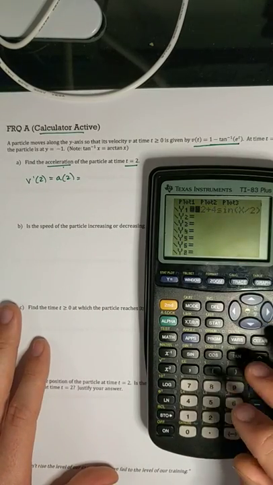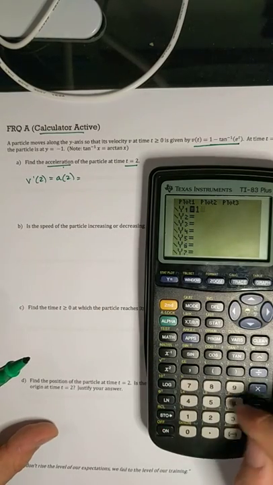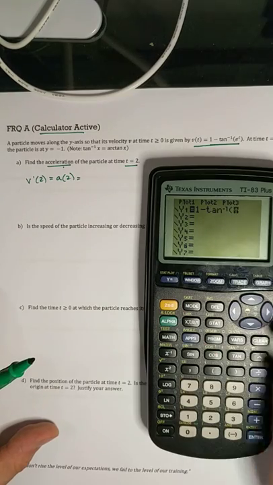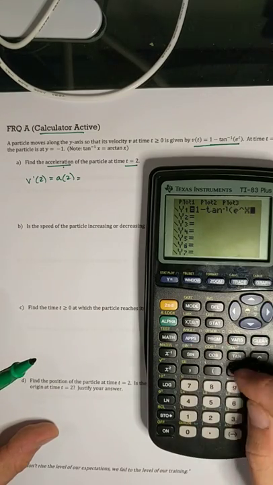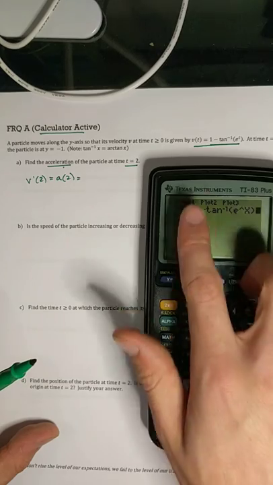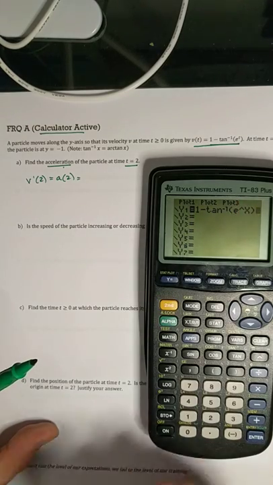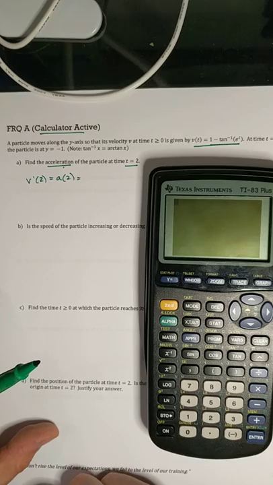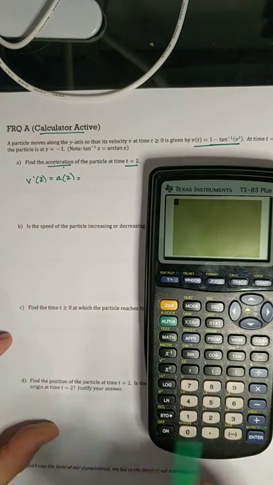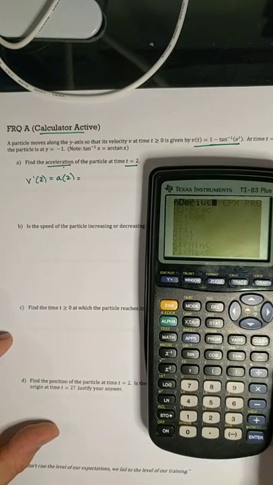In y1, I'm going to type the function: 1 minus arctan of e raised to the x. I can just use x here instead of t because it's just an input variable. We're just changing out the variables. So I can hit second quit. Then I'm going to use the derivative, so I need math 8.